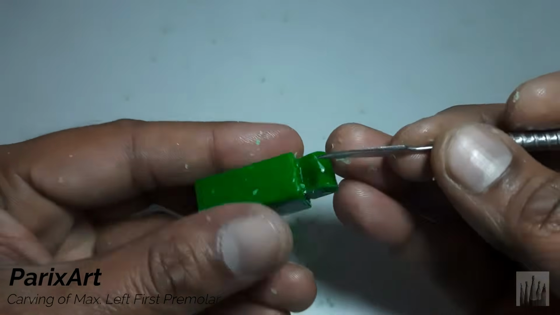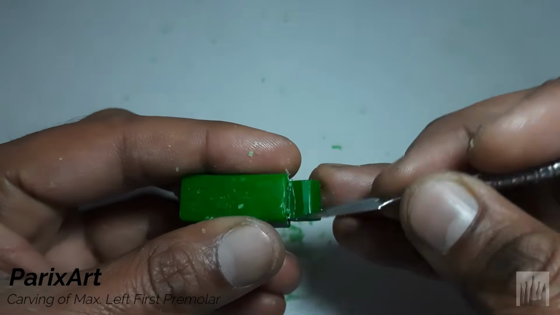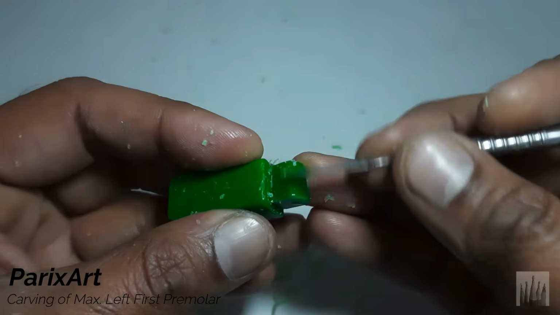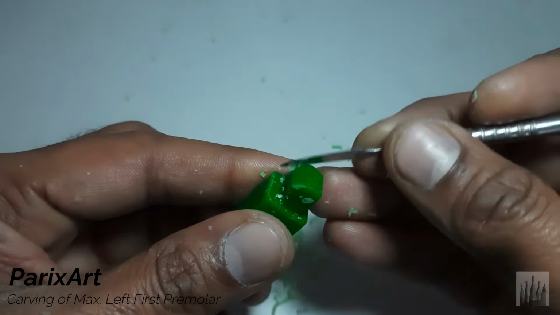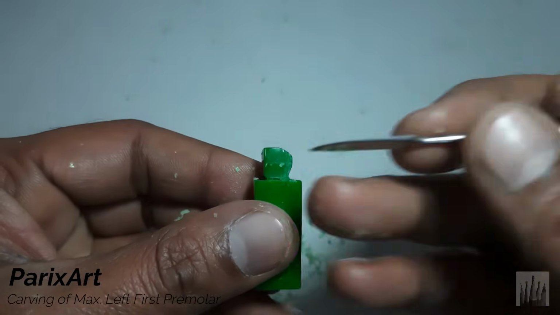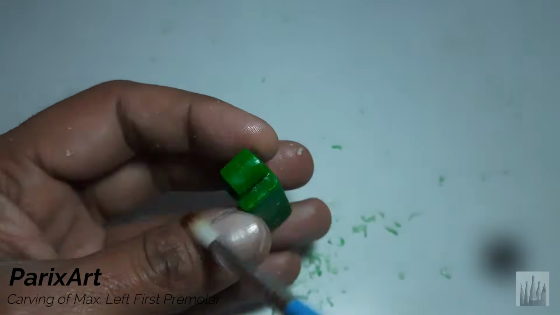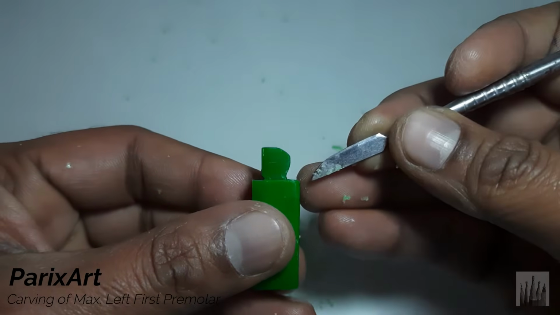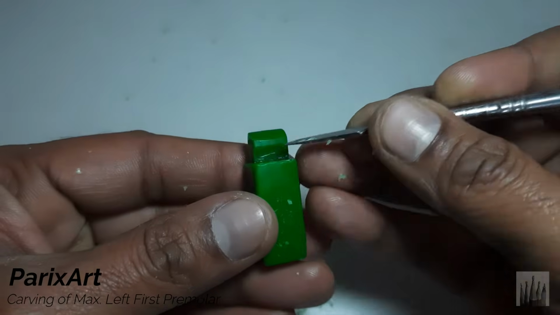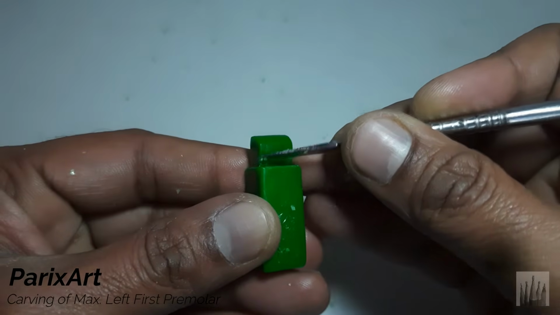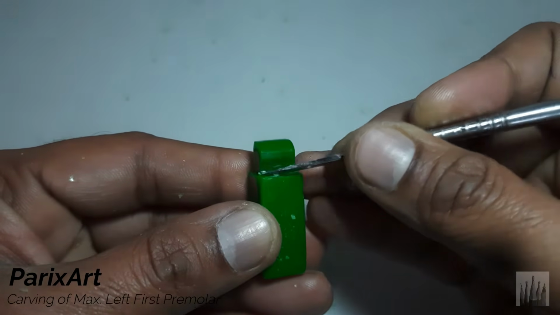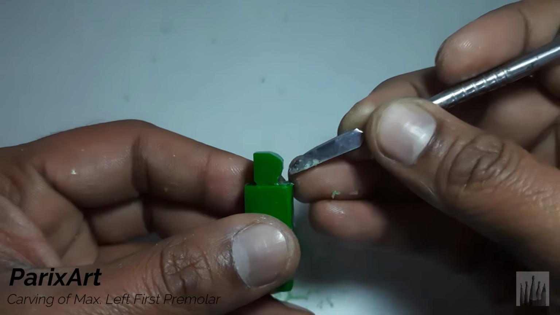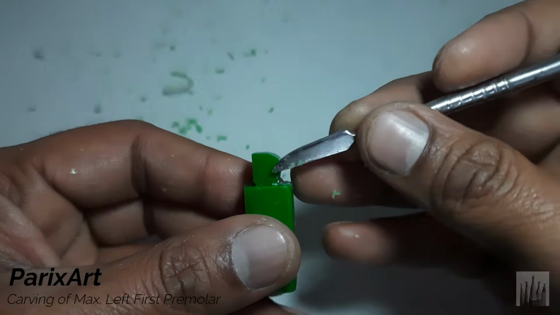See the broad area? Now just round off these angles. Just adding a little concavity. See?